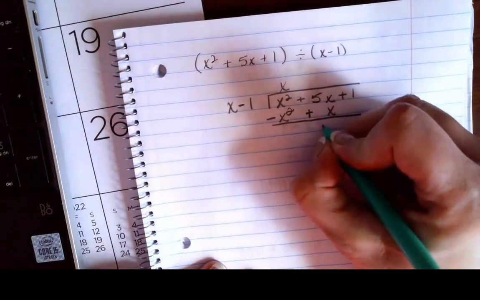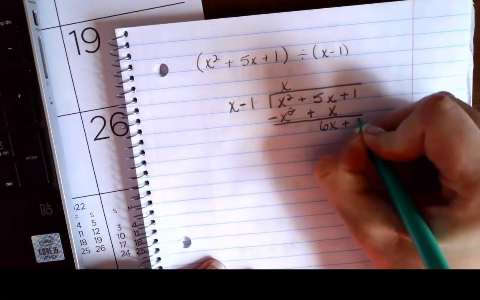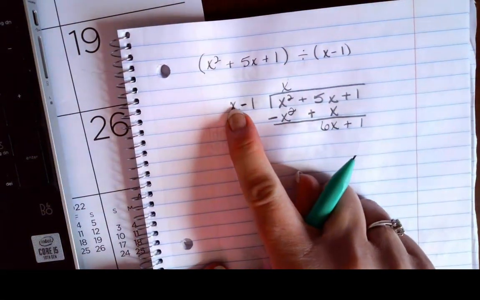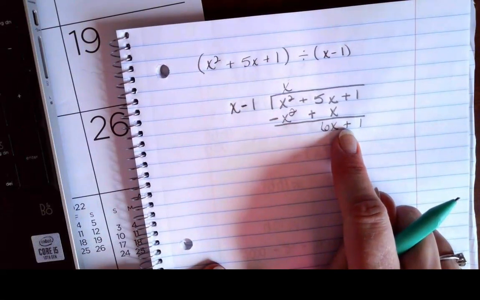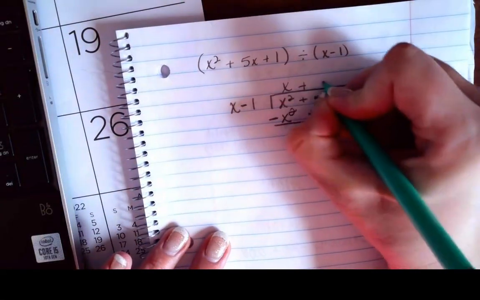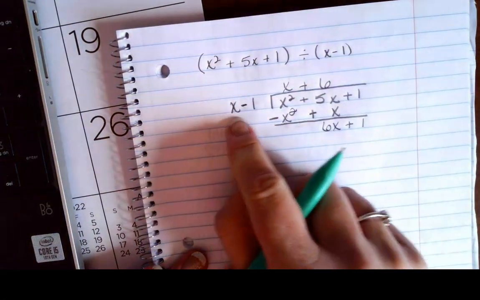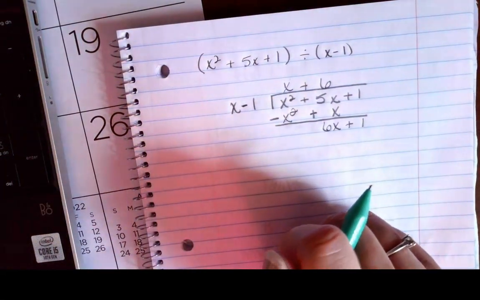5x's plus 1x is 6x's. And then I'm just going to keep carrying across. And now we just do it again. I have an x. I need a 6x. What would I multiply by? I would multiply by positive 6. Take that positive 6 times everything out front and put your answer in the appropriate column.